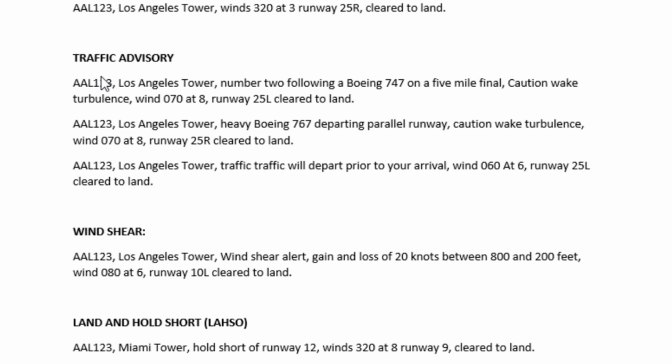Now the traffic advisory. The traffic advisory means basically giving information to a traffic that someone is landing in front of him or departing on a parallel runway. In this case here is the one number 2 for landing, so you would say: America 123, Los Angeles Tower, number 2 following a Boeing 747 on a 5-mile final.